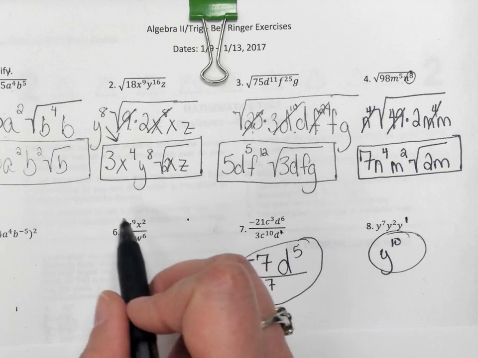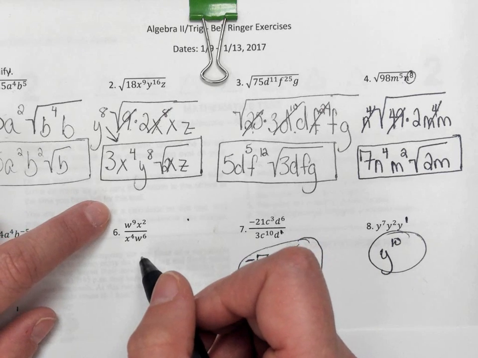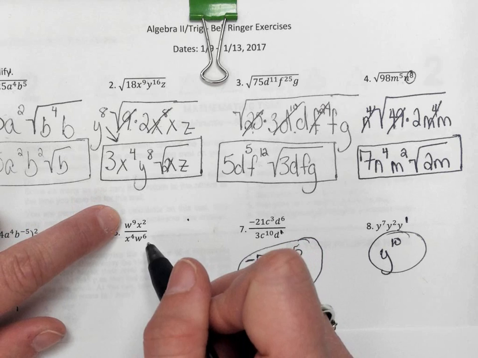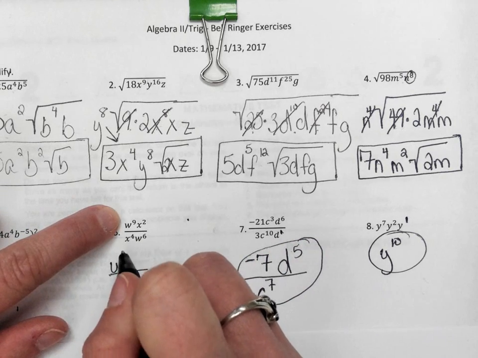All right, what about number 6? Number 6 is the same thing, but they're out of order. So which ones am I going to subtract? Somebody let Tyler in. 9 and 6. 9 minus 6 is how much? 3. 3, and it goes on the top.